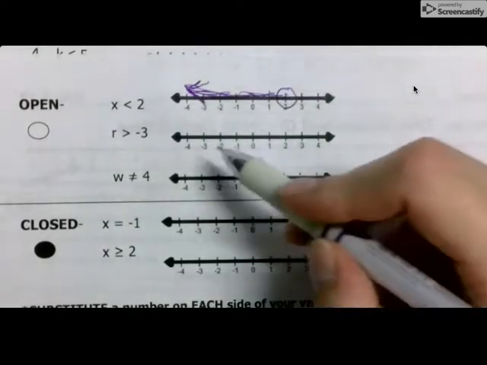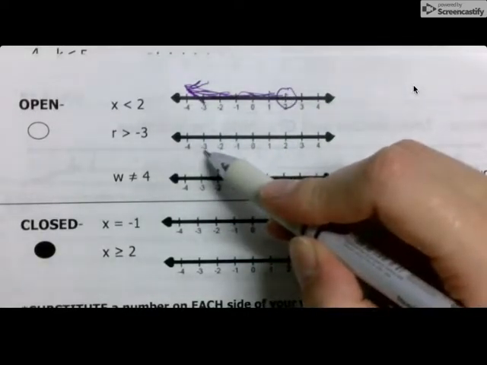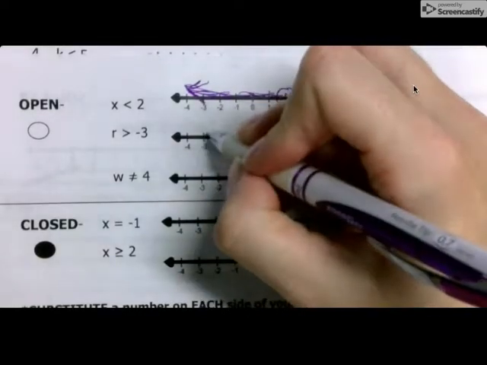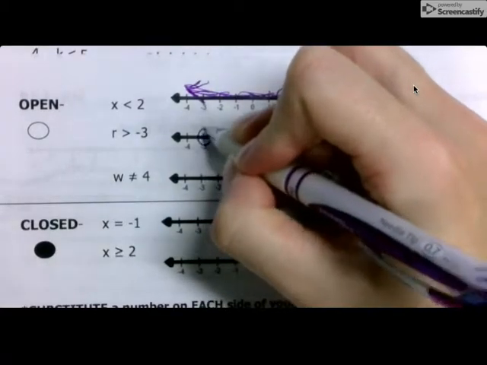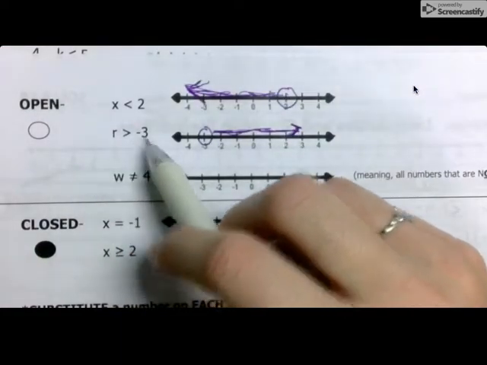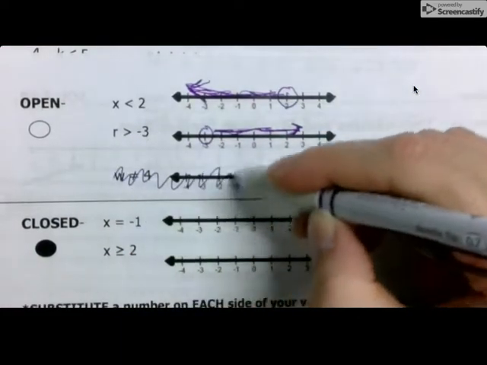Excuse me. Then we are going to go to the next one. We're going to place a dot at -3. There's no line underneath, so we're going to leave that open. And then we are going to put our arrow to the right because it's numbers that are bigger than -3. Okay? And then we are not going to worry about that. Don't worry about that one.